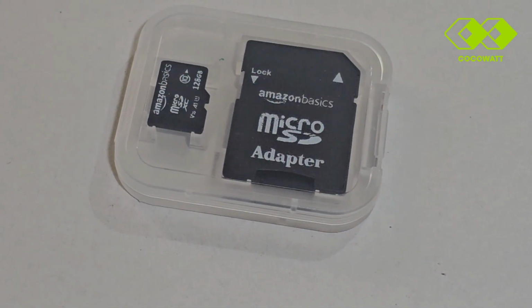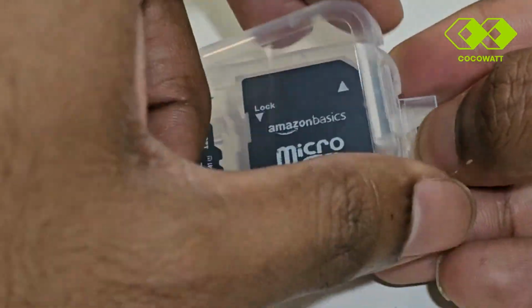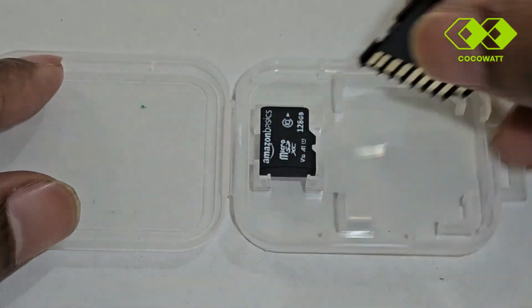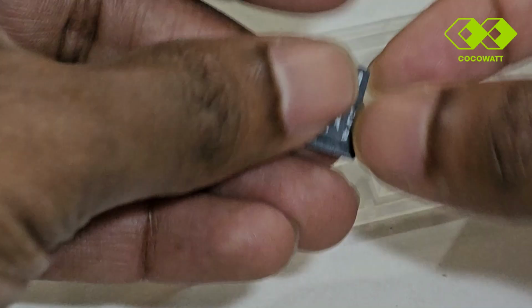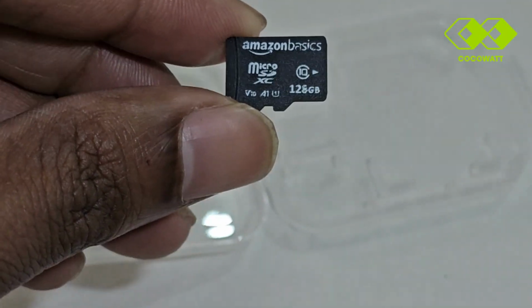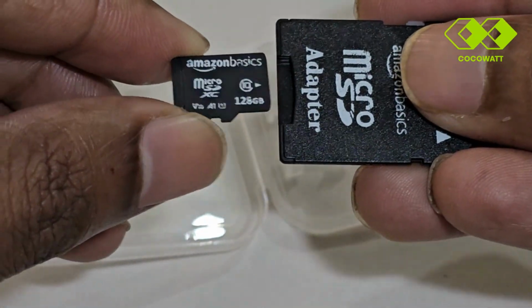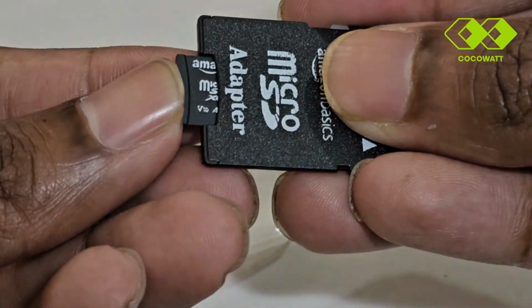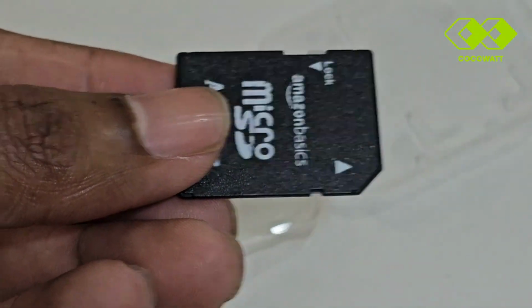We need an operating system for our board, Raspberry Pi OS. We will flash it onto the SD card to get started. I have a 128 GB SD card here and also an adapter. I will provide the link to it in the description. To program the SD card, I will be using my laptop. I will insert the SD card into the adapter and then connect it to the laptop.